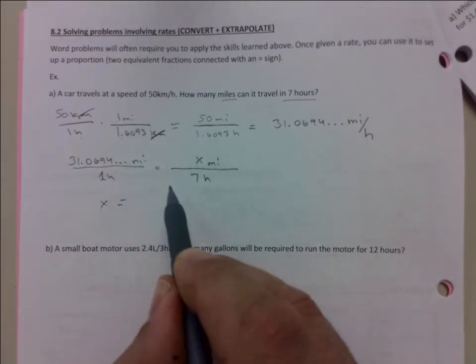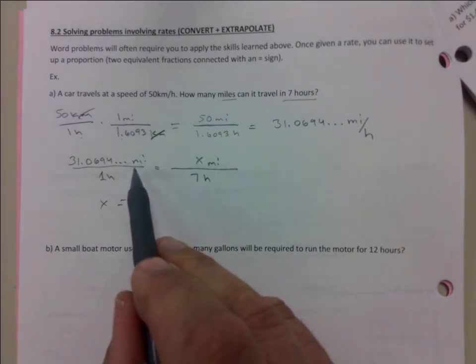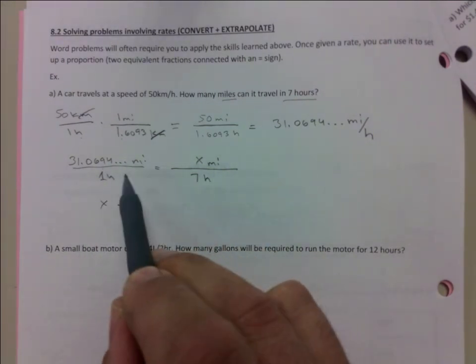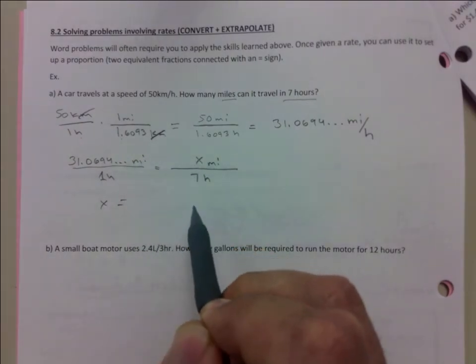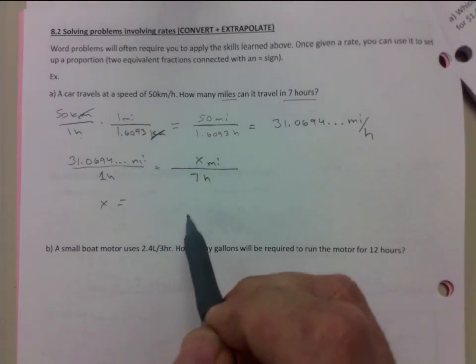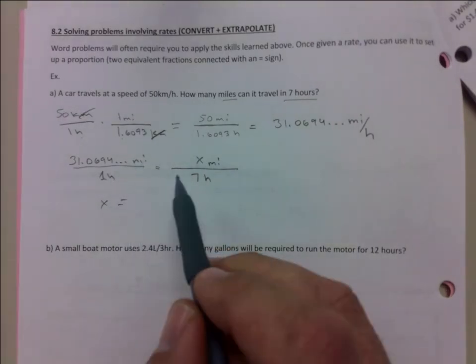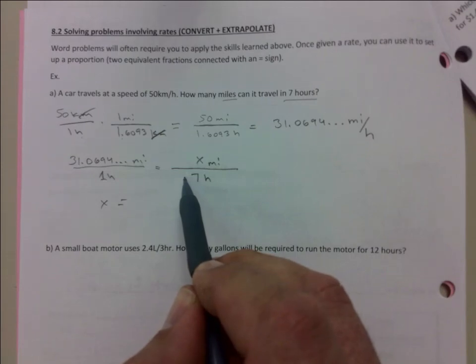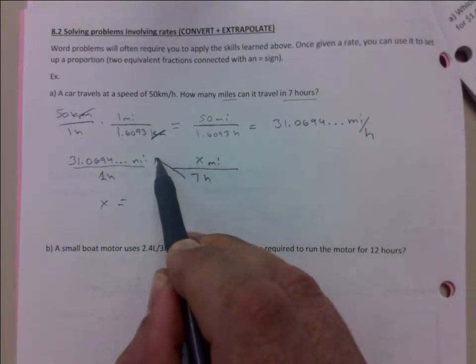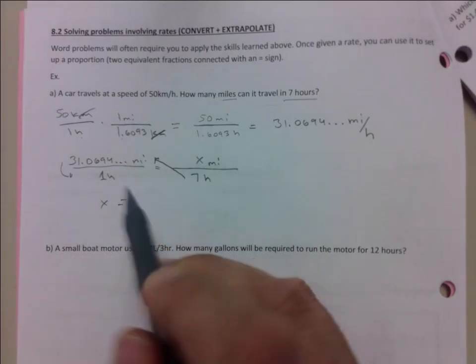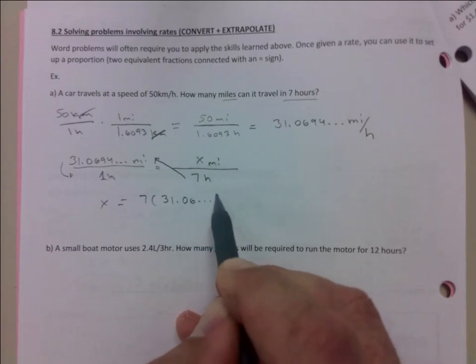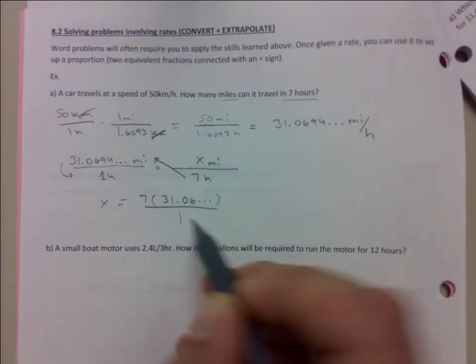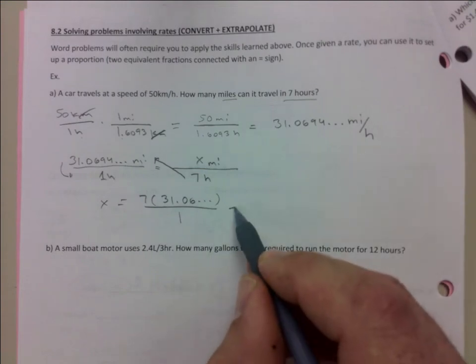Okay. So guys, when it's cross multiply and divide like this, always start on the side where the variable is, in the right side. Most of the time for us, it's going to be on the right side. But if it's on the left side, you start there. We start with a number. If you're bottom here, you cross multiply up, divide going down. Okay, so 7 times 31.06 something divided by 1, not really necessary.